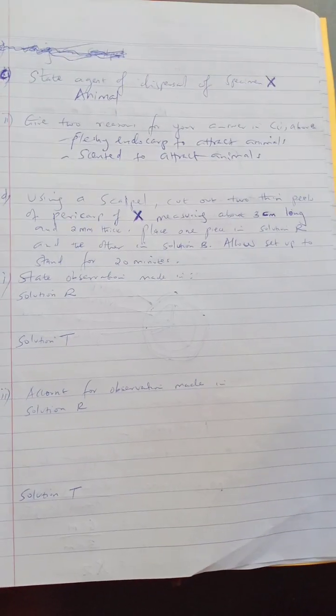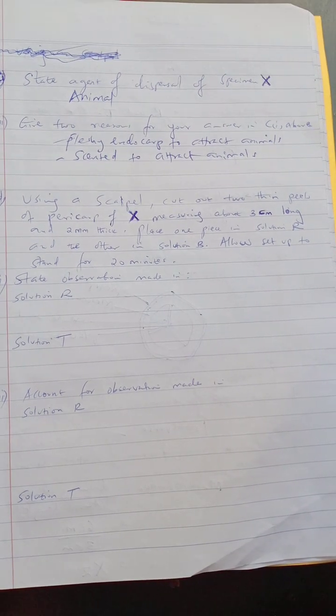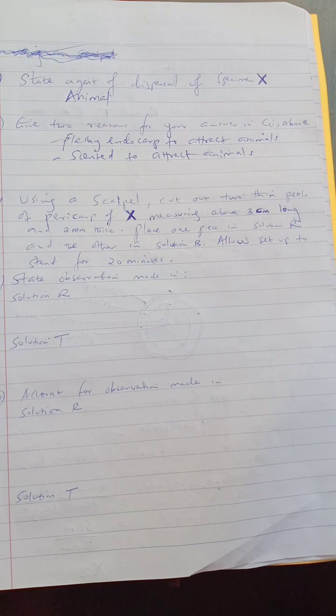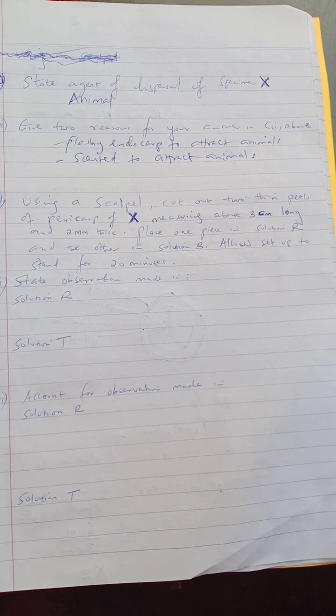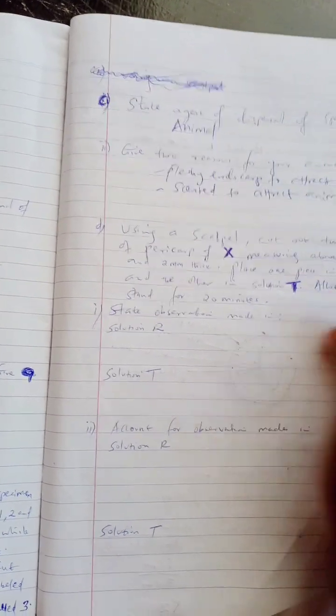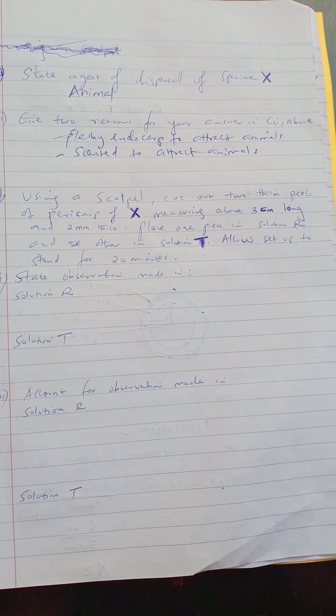And then you are told, using a scalpel, cut out 2 thin peels of the pericarp. You follow the procedure, and then one you place in solution R, and the other one in solution T. There are 2 solutions, solution R and solution T, and you leave them for 20 minutes.